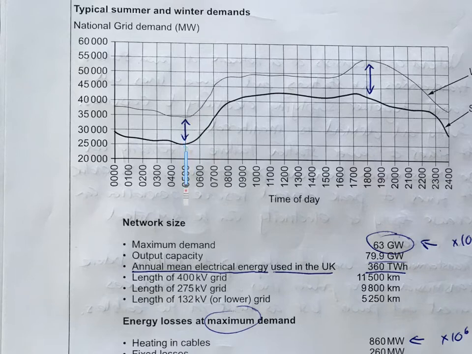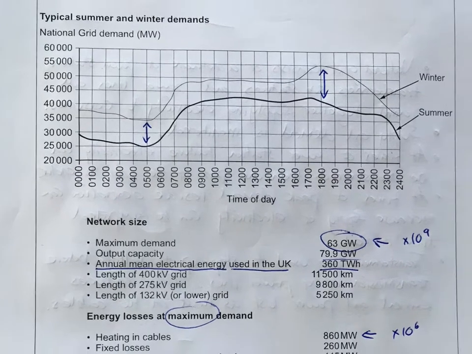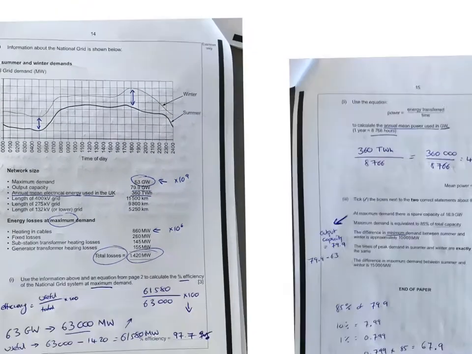It's when the demand is low, the national grid demand. When this number's low, that's what we're looking for. Now, the difference when it's the lowest, you can see that in the summer, this dark line, it's around 25,000. And then in the winter, its lowest is around 35,000. And the difference between them two is 10,000.